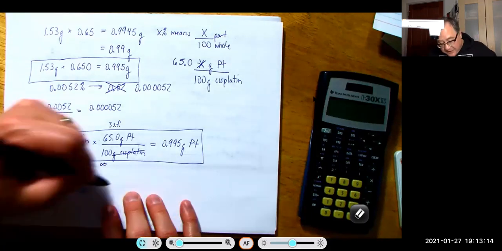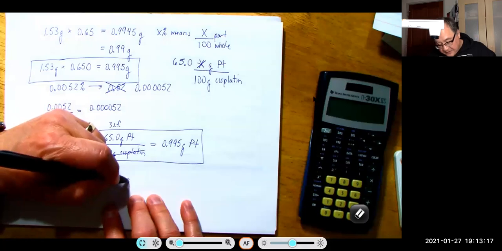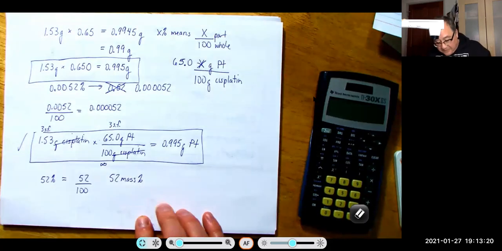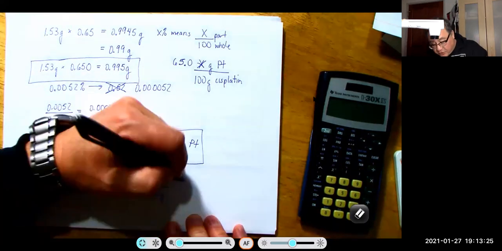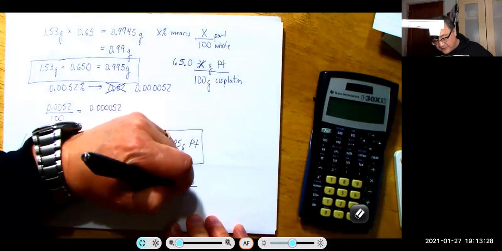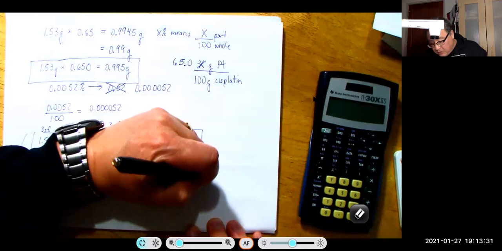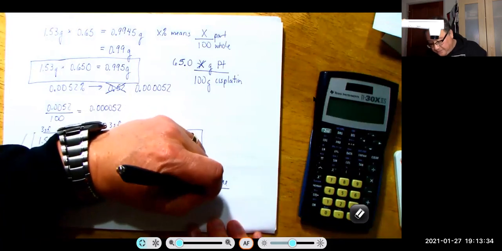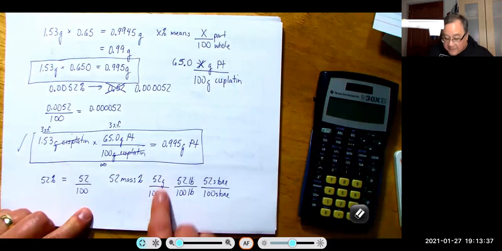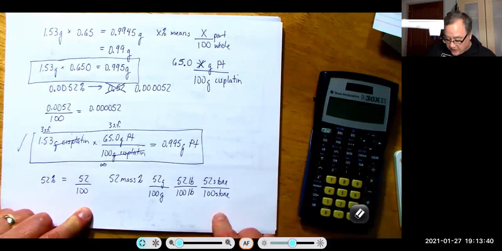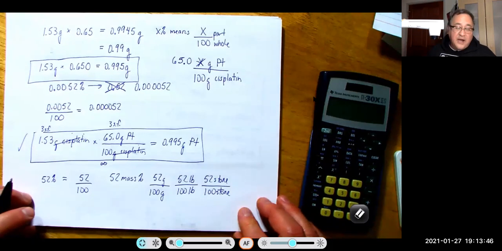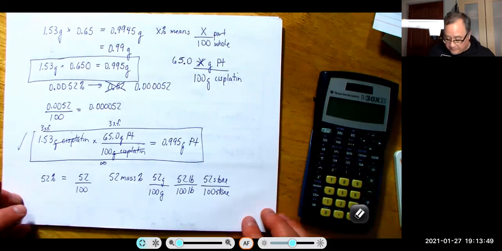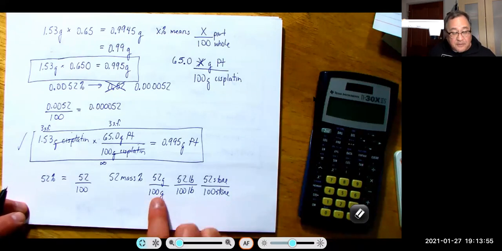And if we say 52 mass percent, we could write 52 grams over 100 grams. We could write 52 pounds over 100 pounds. We could put 52 stone over 100 stone. What do all of these units have in common? And the answer is they're all mass units. A stone is an English unit that they use to measure people. It's about 14 pounds. So if you weigh 140 pounds, you're about 10 stone. It's kind of weird, I think. But at any rate, notice that the top unit matches the bottom unit.